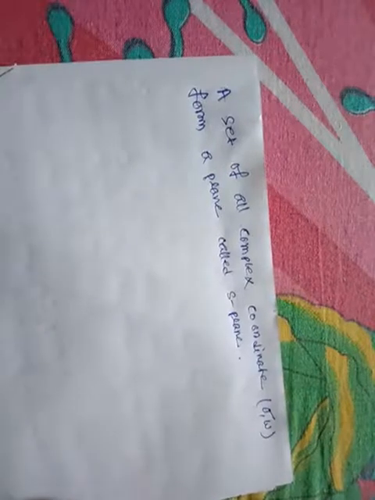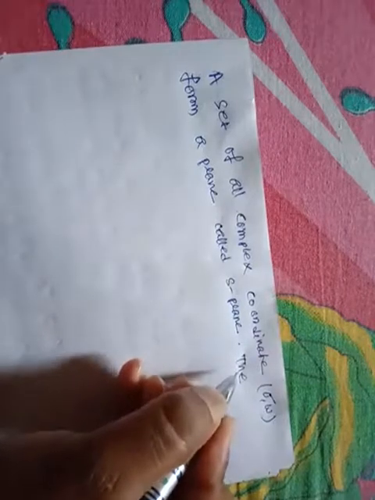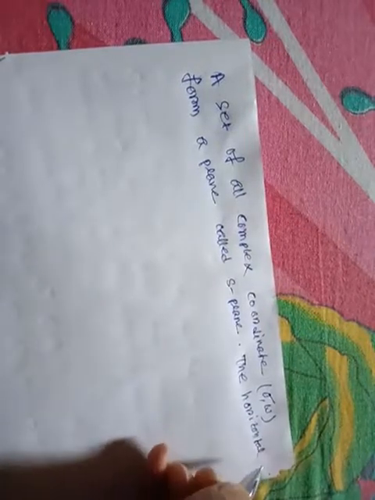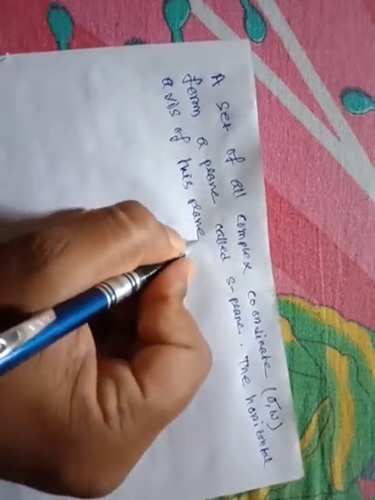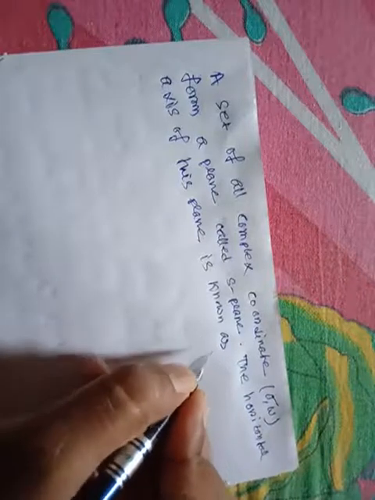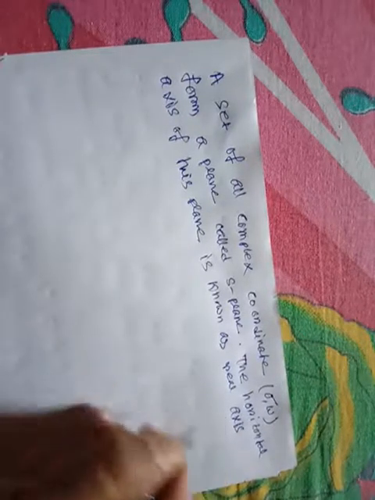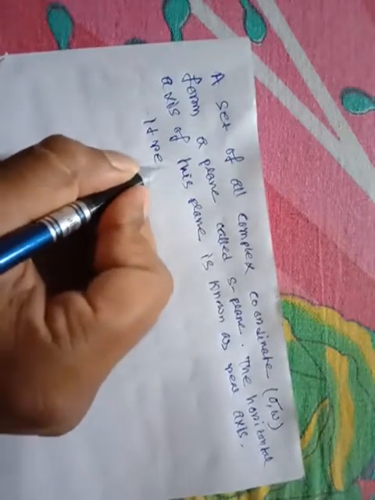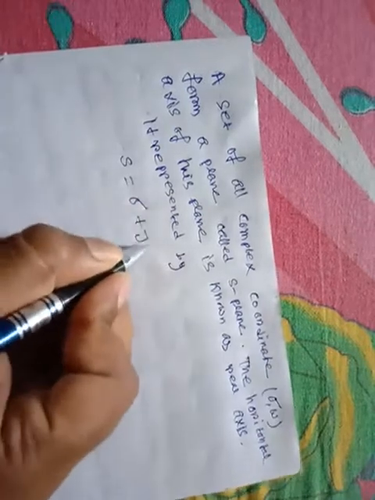The horizontal axis of the s-plane is known as the real axis, represented by s = sigma + j0.